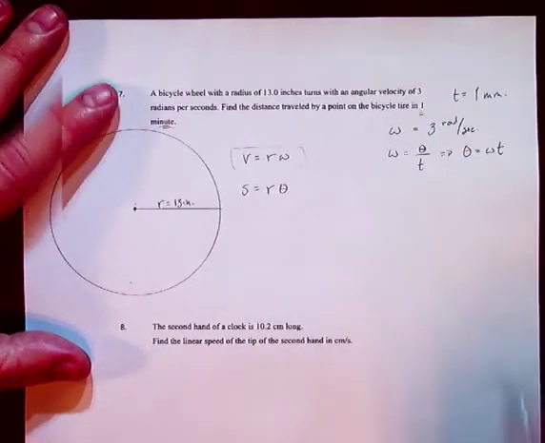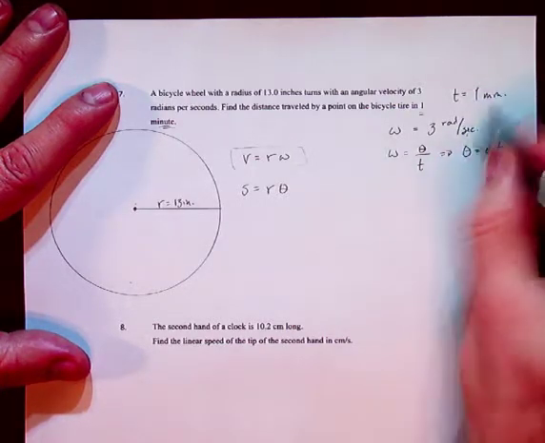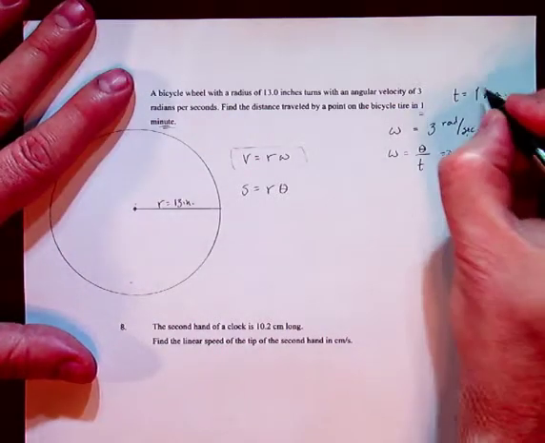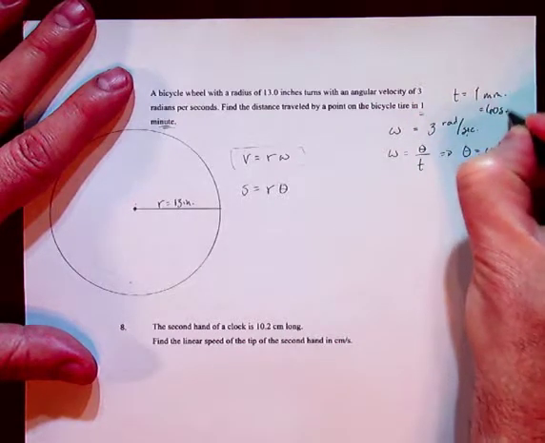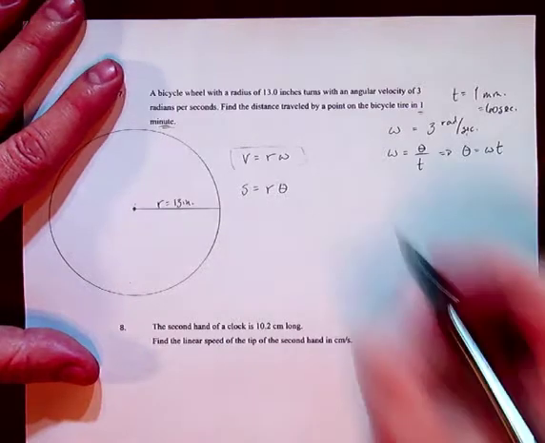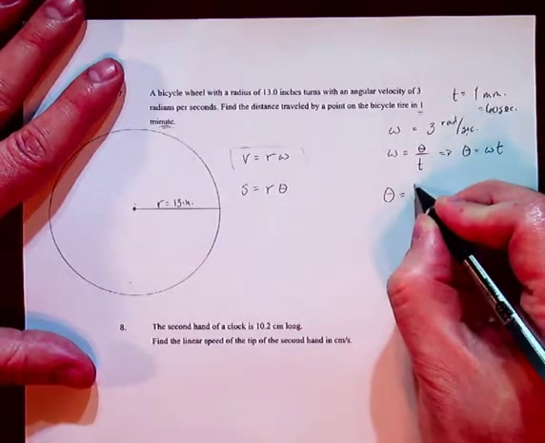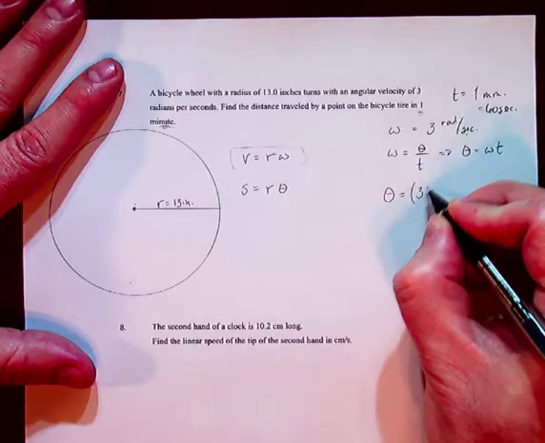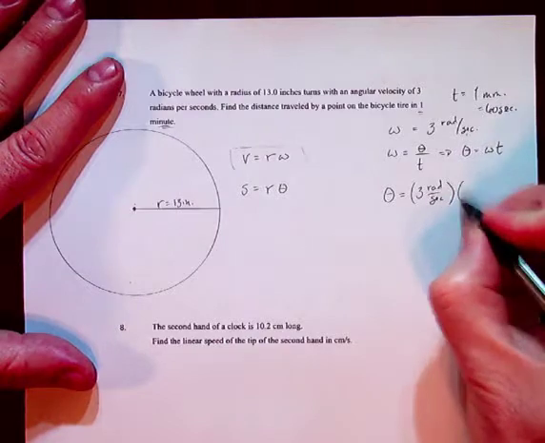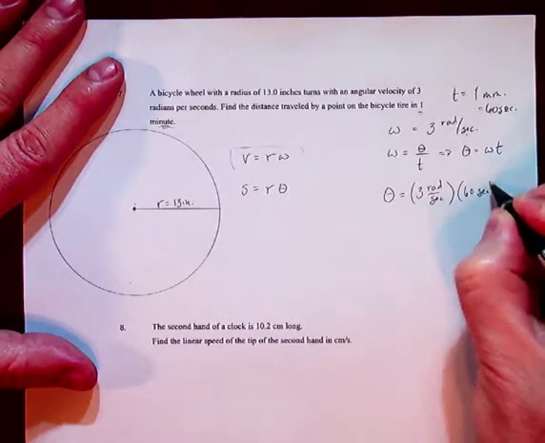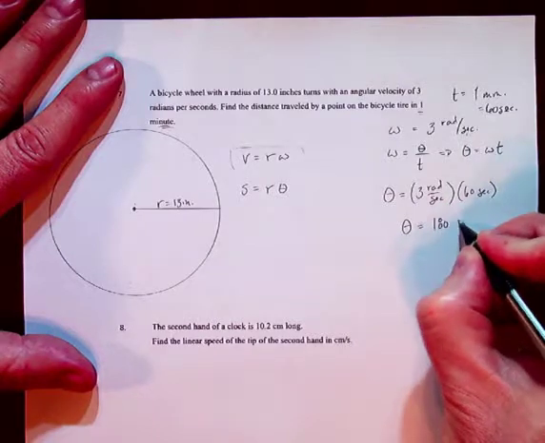Now, granted, that is a different units right here, so t is also equal to 60 seconds. So you could get theta simply by multiplying omega, which is 3 radians per second, times t, which is 60 seconds, and your theta would be 180 radians.